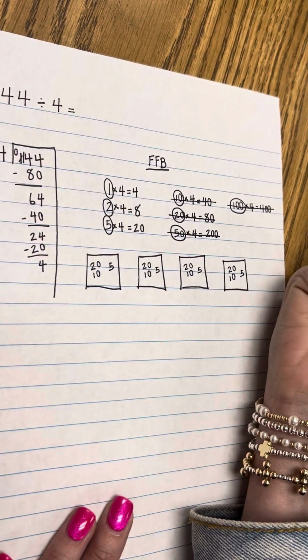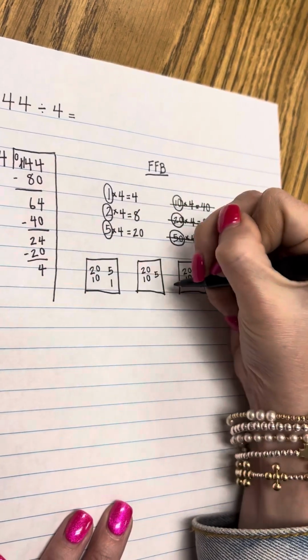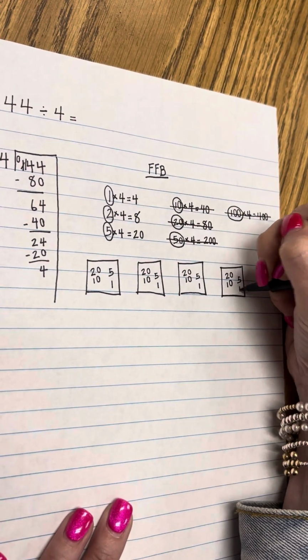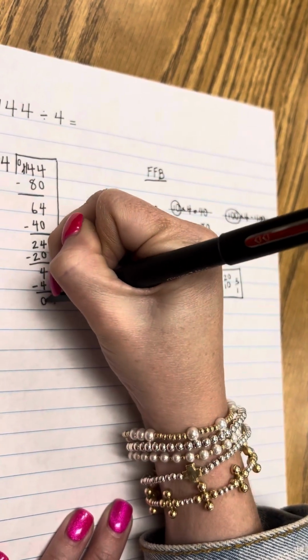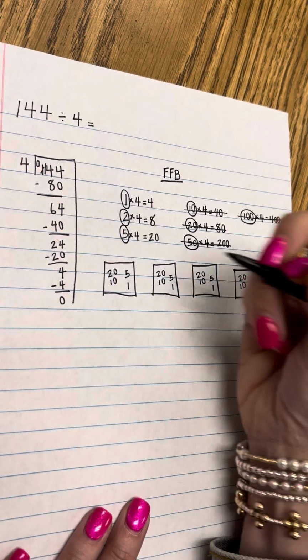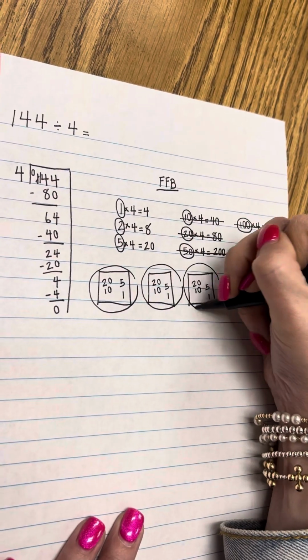And so then students usually realize that, oh, well, we would just give them each $1 more. 1 4 times is 4. And so we are left with a remainder of 0. So to find my answer, I just add up how much is in each of these wallets.